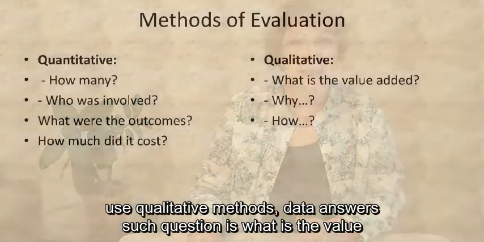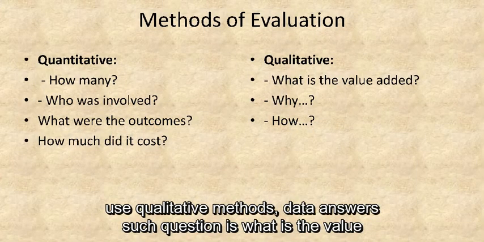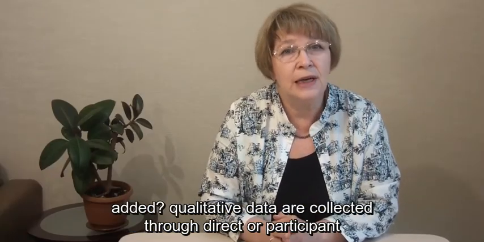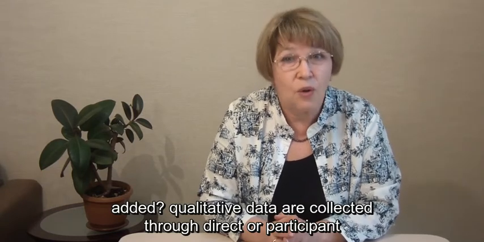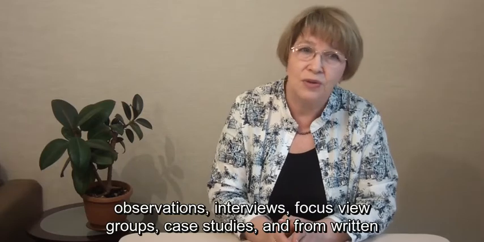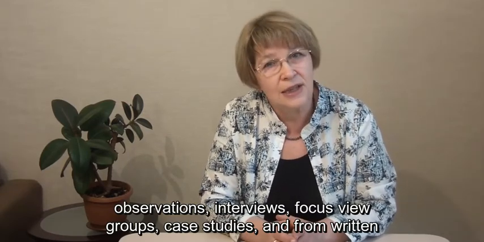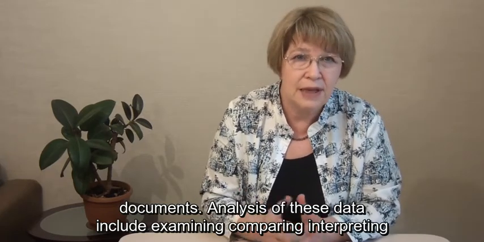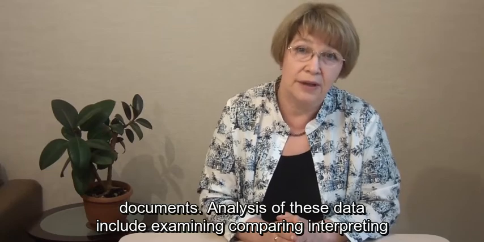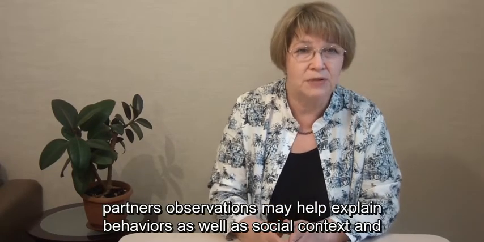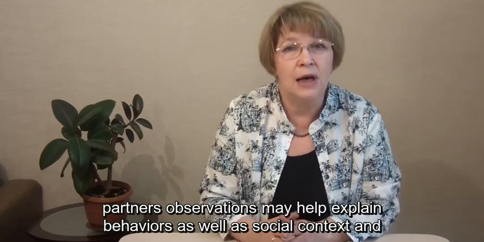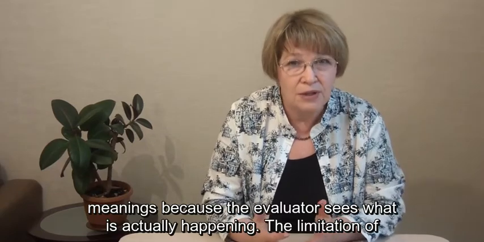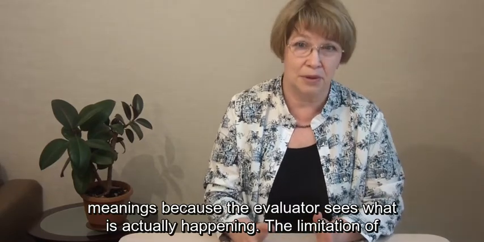Qualitative data answers such questions as: what is the value added? Qualitative data are collected through direct or participant observations, interviews, focus groups, case studies, and from written documents. Analysis of these data includes examining, comparing, and interpreting patterns. Observations may help explain behaviors as well as social context and meanings, because the evaluator sees what is actually happening.